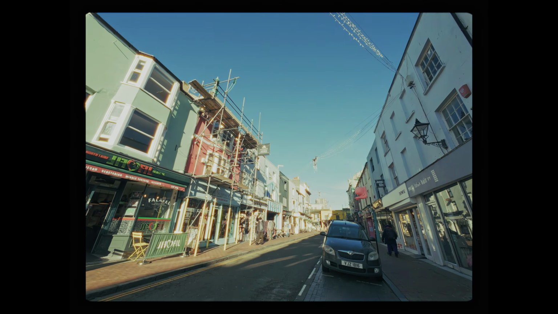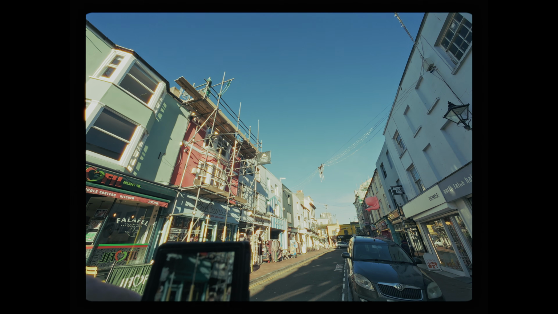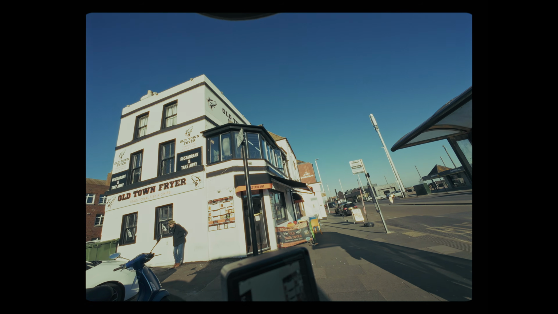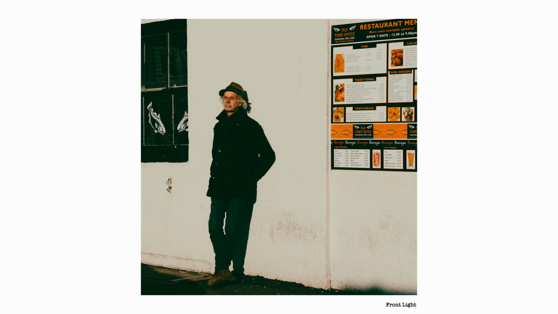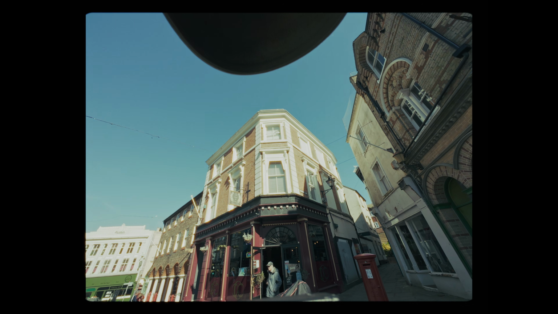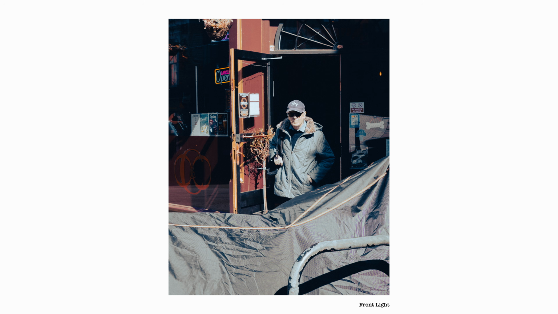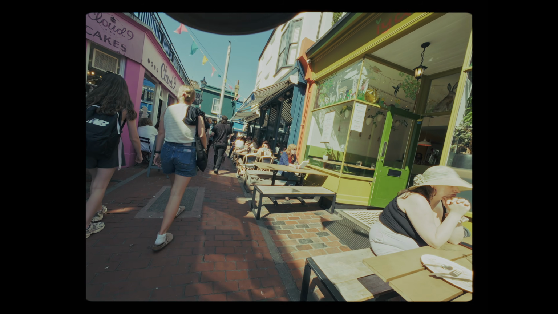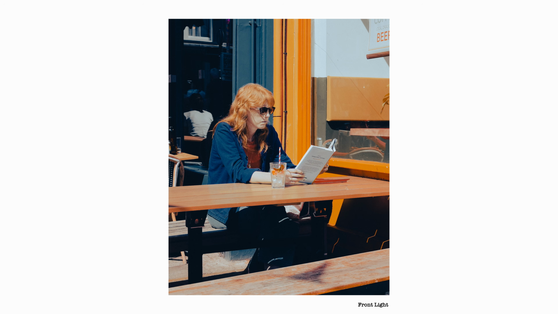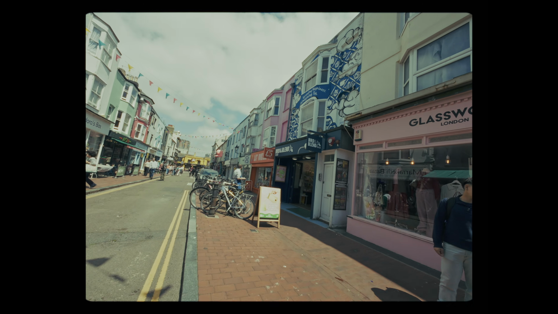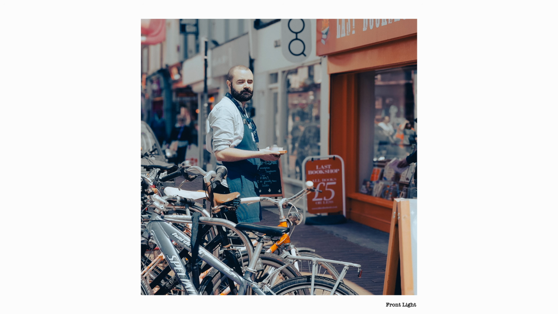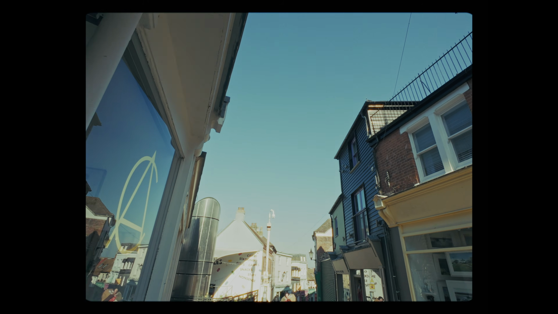Front light isn't moody, it's direct. When the light comes from behind you, hitting your subject head on, it flattens shadows and lights everything evenly. Now that might sound boring, but sometimes it's exactly what you need. Front light shows things exactly as they are. It's honest and just a little bit blunt. There's nothing mysterious or suggestive about it. There's just clarity. And in the right scene, that can make an image feel bold or graphic.